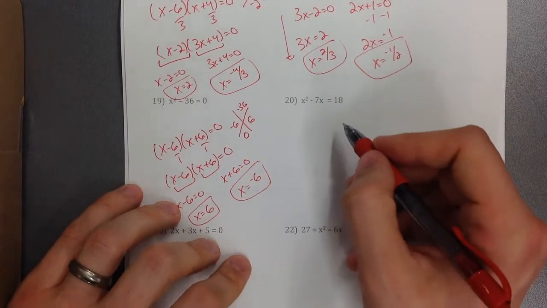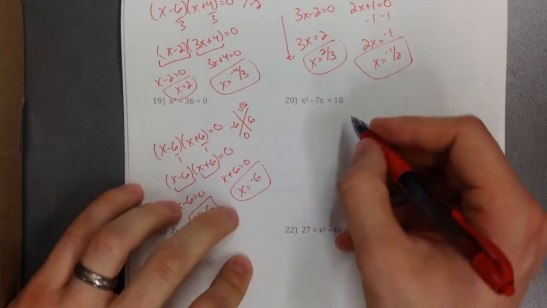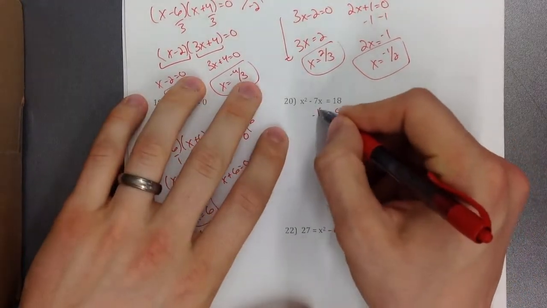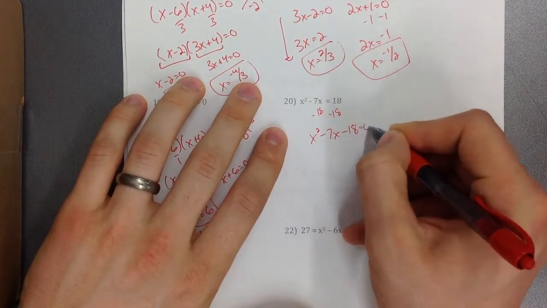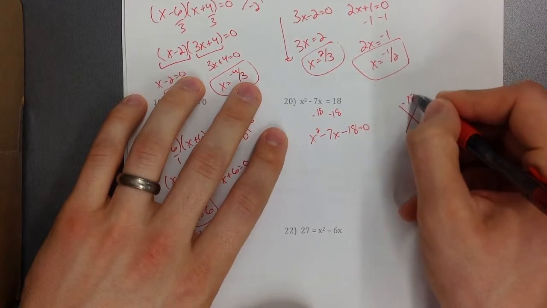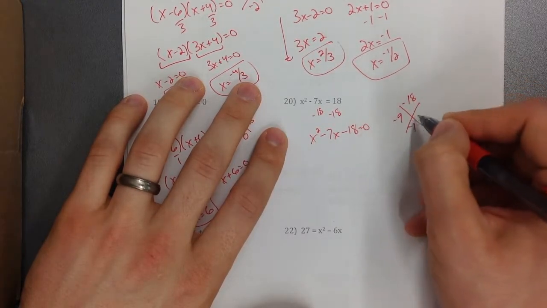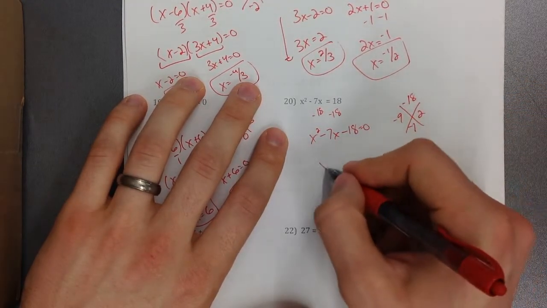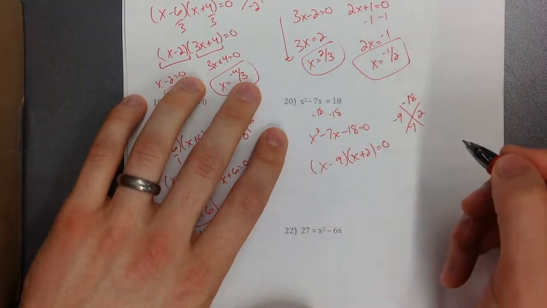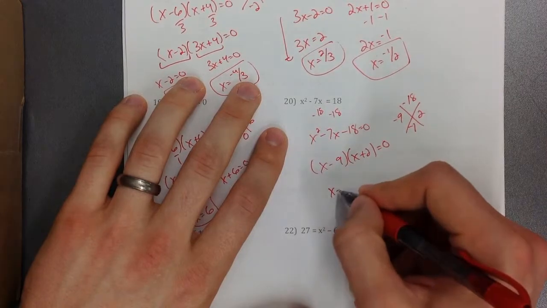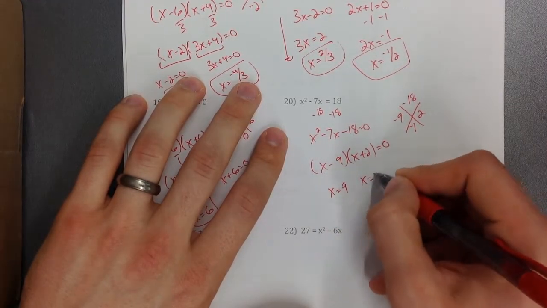Number 20, you will notice there is no 0. I'm going to make one so that I can solve my quadratic. I'll get x squared minus 7x minus 18 is equal to 0. You get negative 18, negative 7. Negative 9 and positive 2 will make that happen. So I'm going to get x minus 9, x plus 2 is equal to 0. And that'll give me x equal 9, x equal negative 2.